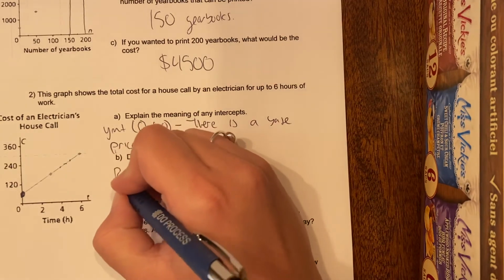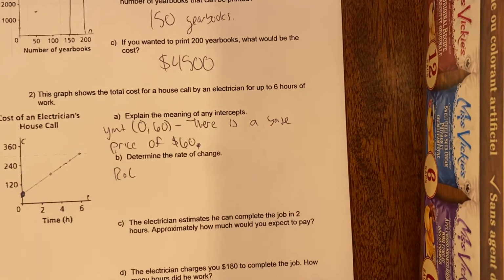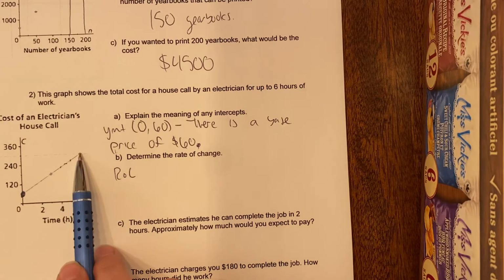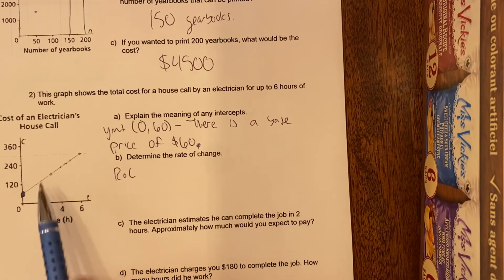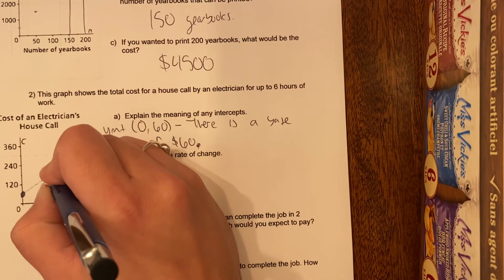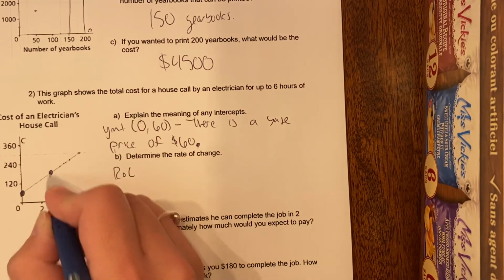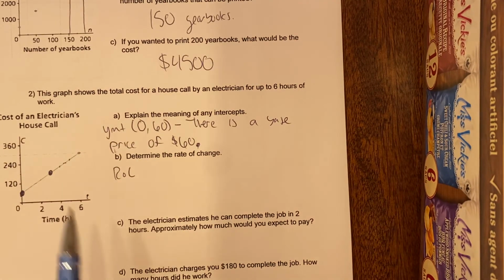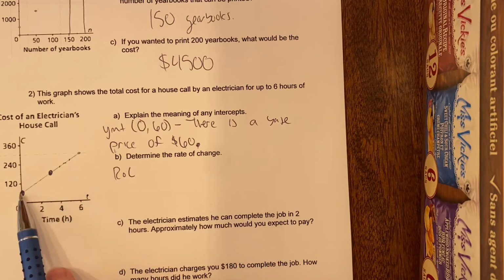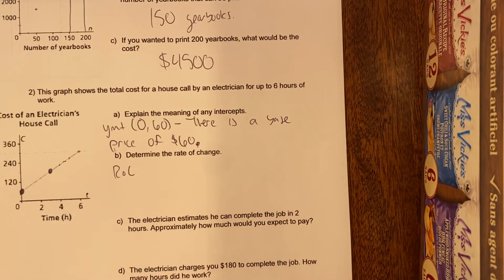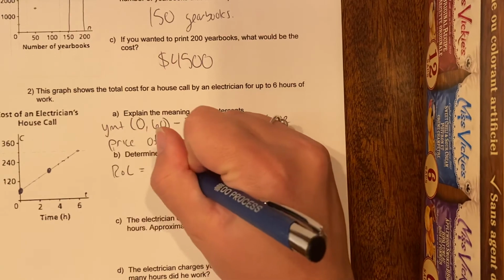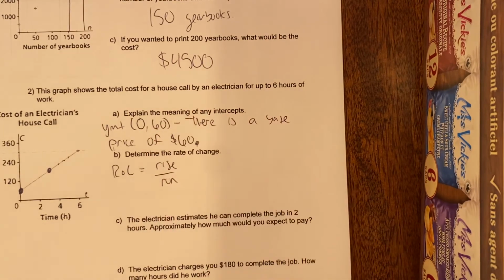Determine the rate of change. Now, to find rate of change, we know how to do this. We basically take any 2 points on this graph. We look at the change in y and the change in x. Now, I typically use like the first point and the last point, but you can use any. So let's just prove to ourselves that this works by using these 2 points. And if you'd like to, use any other 2 points, like maybe the first one and the last one, to show you that it works. Basically averages it out.